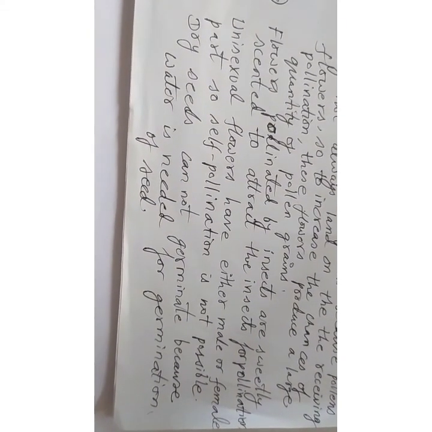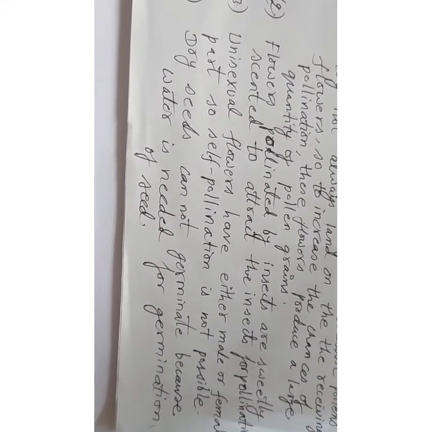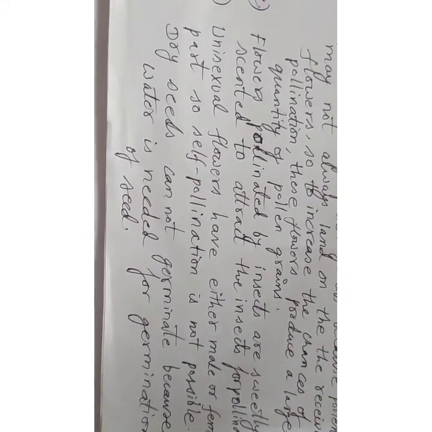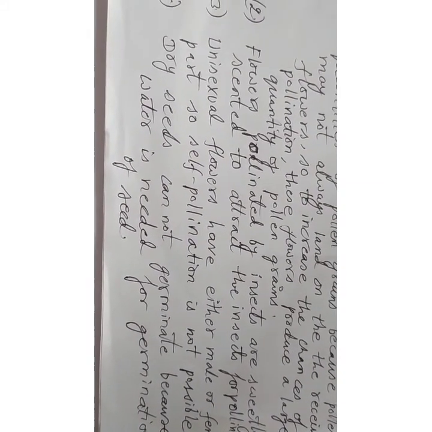And third one is self-pollination is not possible in unisexual flowers because unisexual flowers have either male or female parts. So, self-pollination is not possible. For self-pollination, both male and female parts are required. Then the fourth question, dry seeds cannot germinate because for germination, water is needed and then only germination of seed is possible.